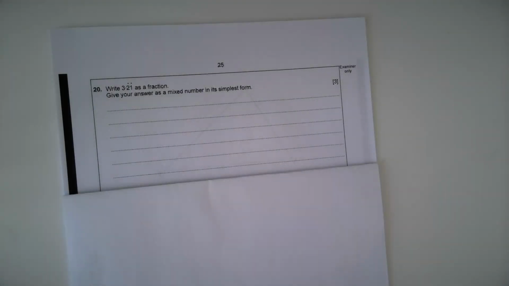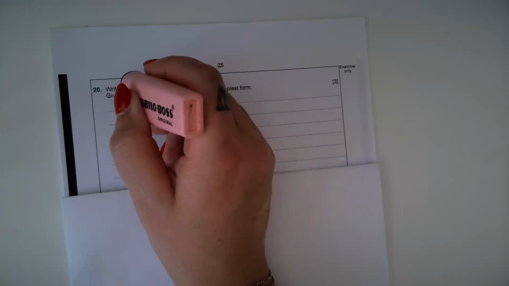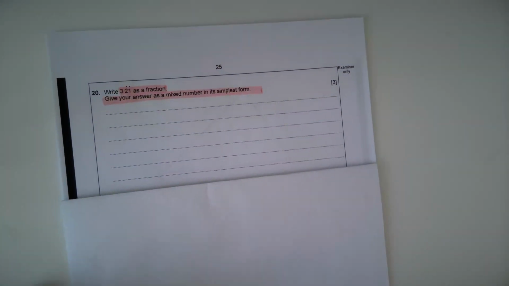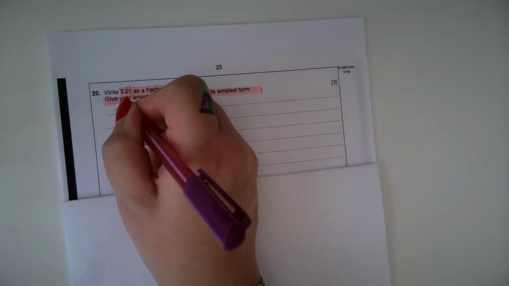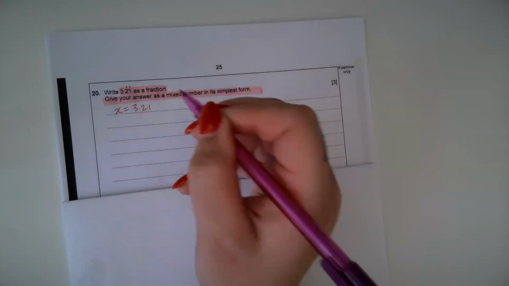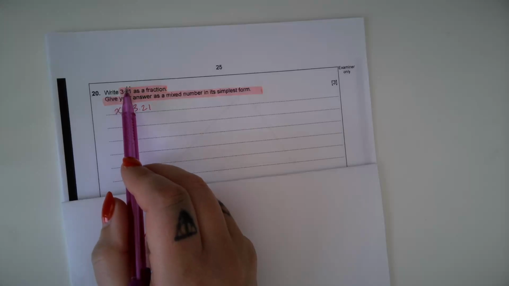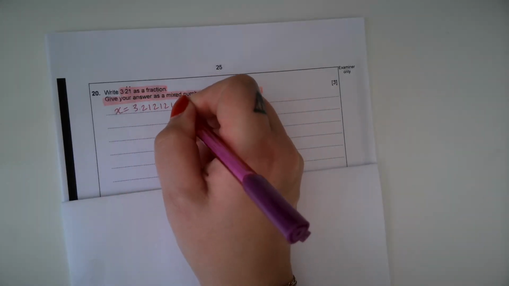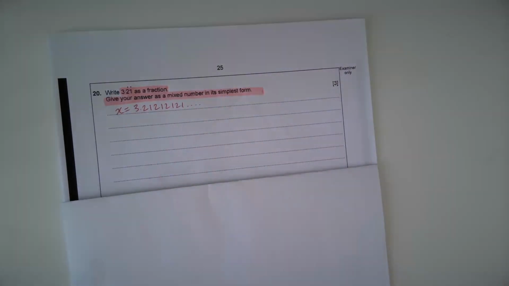Question 20. Write 3.21 recurring as a fraction. Give your answer as a mixed number in its simplest form. So this is recurring decimals to fractions. I'm going to start by saying that x is equal to this value, 3.21 recurring. Note that the recurring symbol is above the 2 and the 1, so it means that it's the 2 and the 1 that repeats in that pattern.